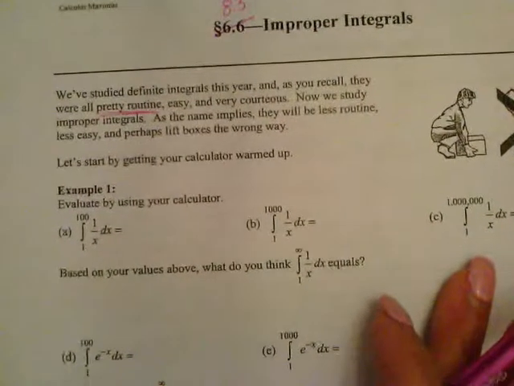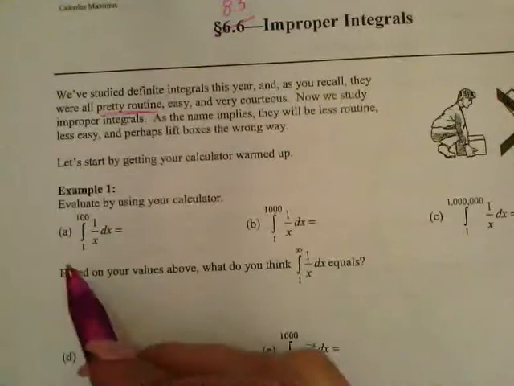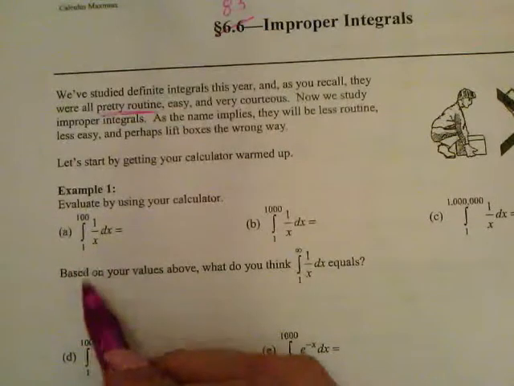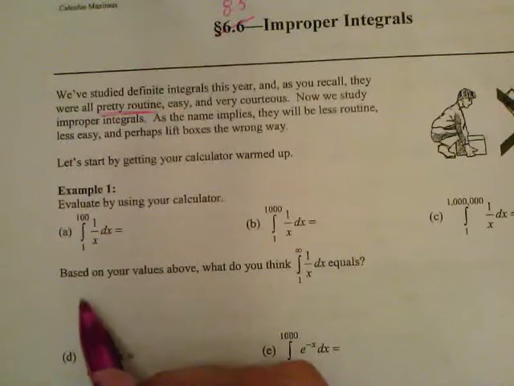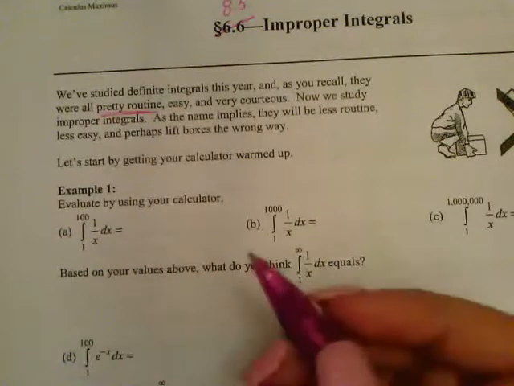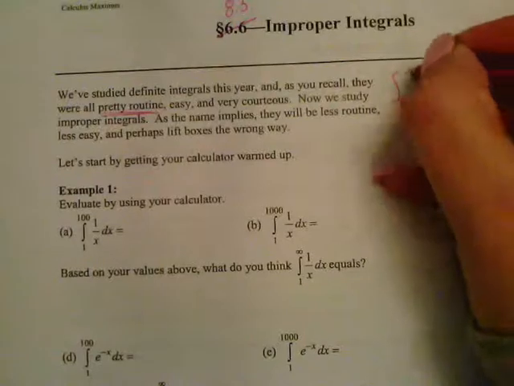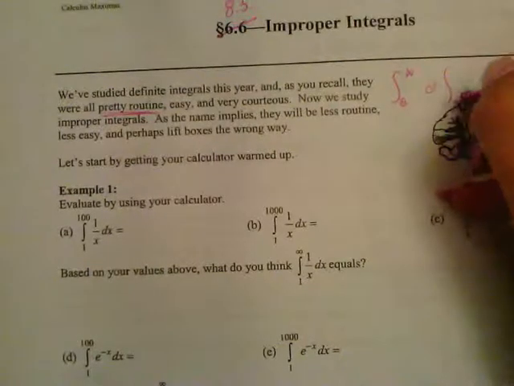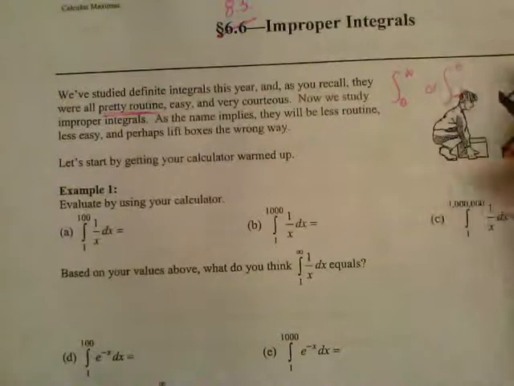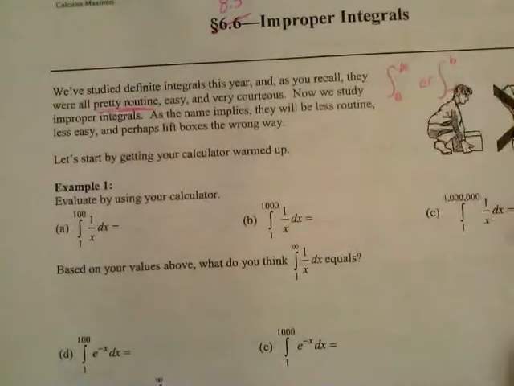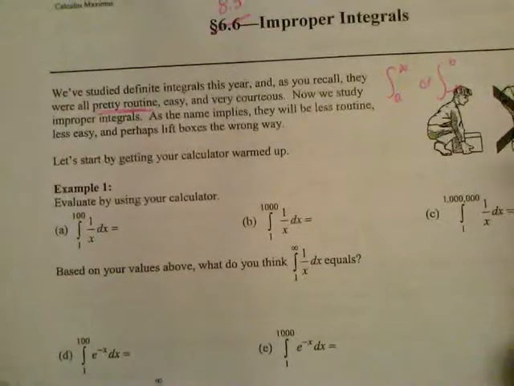Basically, the idea of improper integrals is that you are integrating something from a set number to infinity. So improper integrals have some form a to infinity or negative infinity to b. But the idea is that you are trying to find the area under the curve to an infinite end.